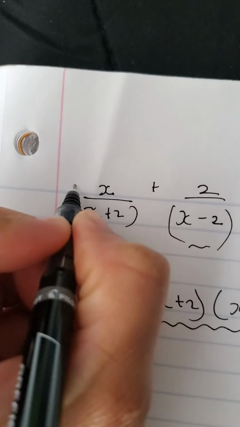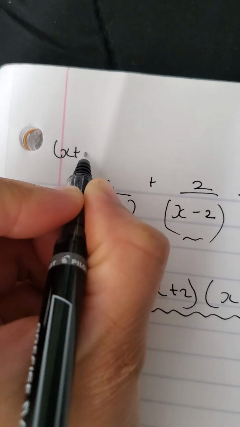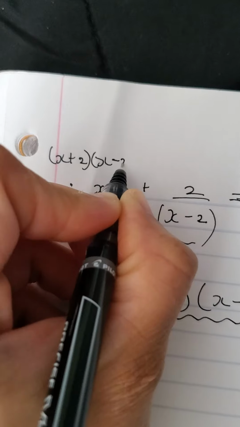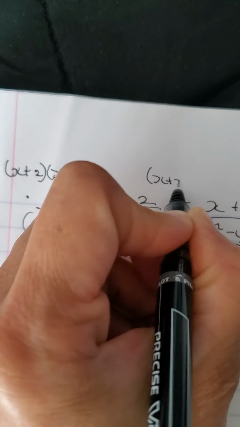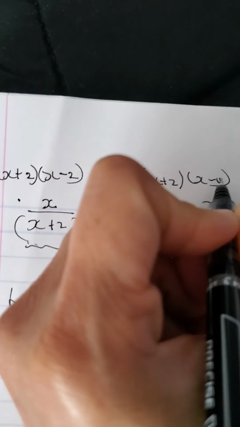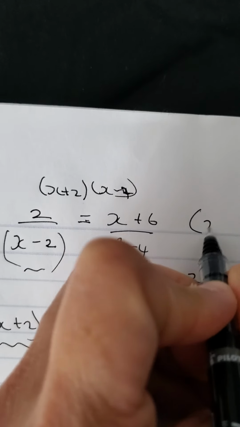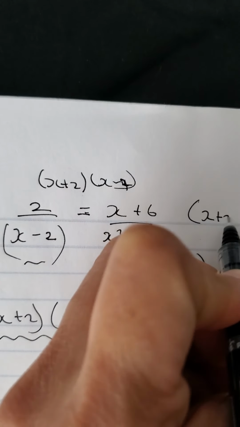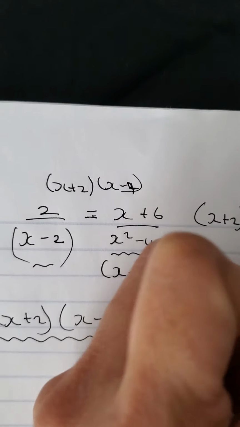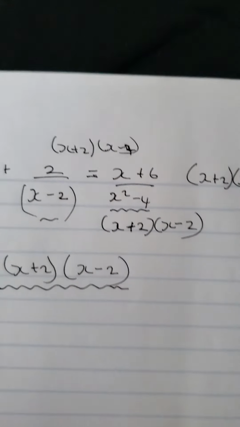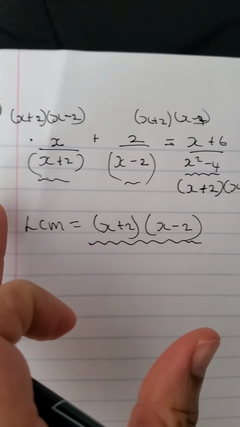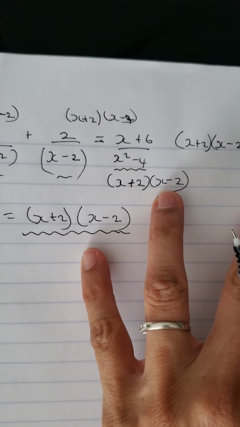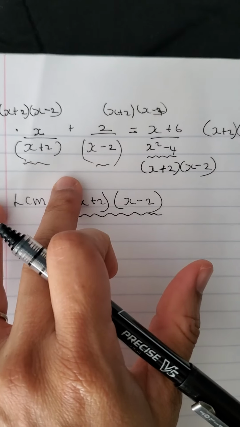I'll just make a note of that up here in case some of you are still a little confused: every term is going to be multiplied by the LCM because we want a nice linear-looking equation, which eventually we know converts into a quadratic equation because we're going to have an x squared term.